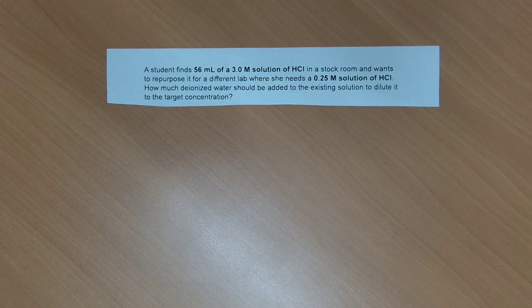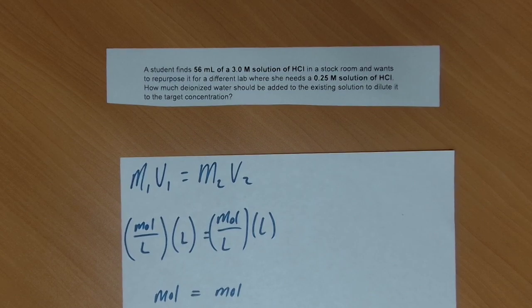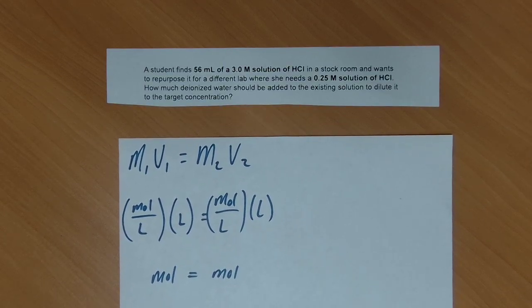Okay, chemists, we're going to do a different type of problem now. This is going to be a dilution problem using the so-called dilution equation. This is the dilution equation in the top left corner there. It says M1V1 equals M2V2. The M is molarity, the V is volume.